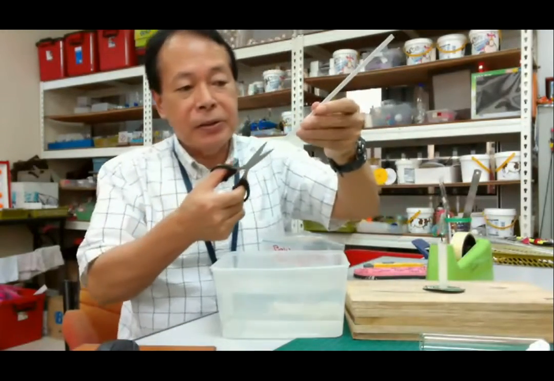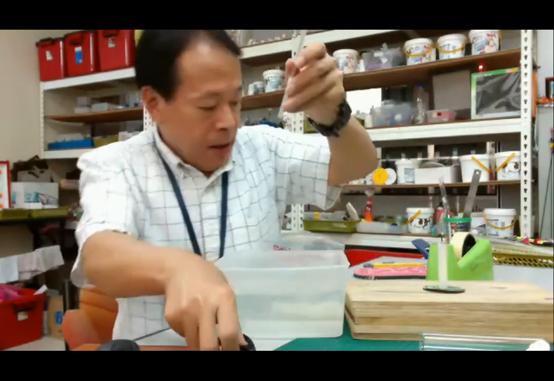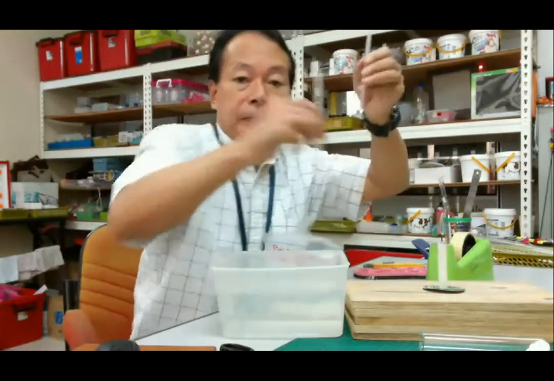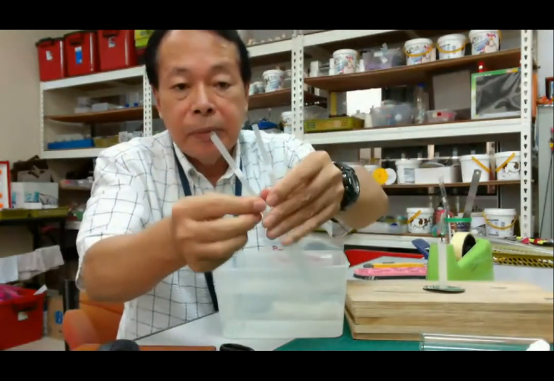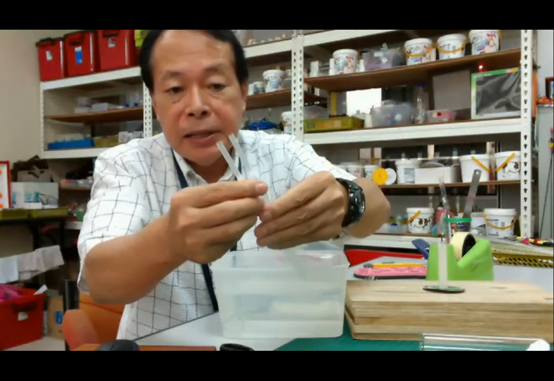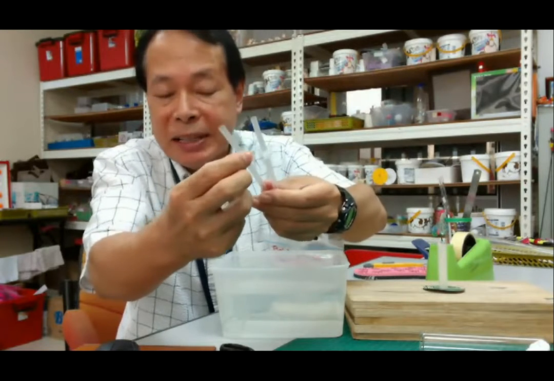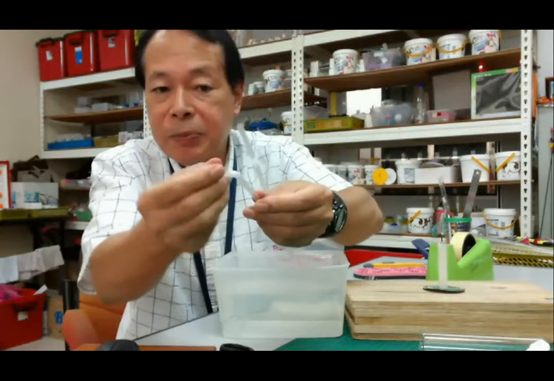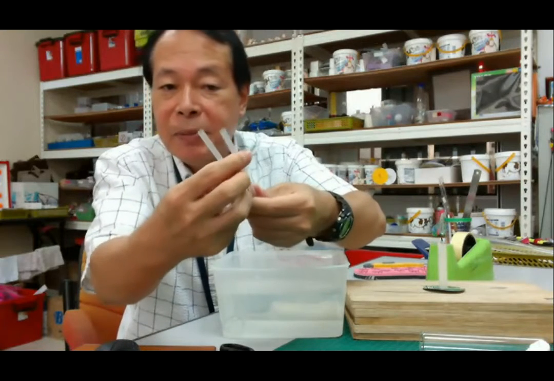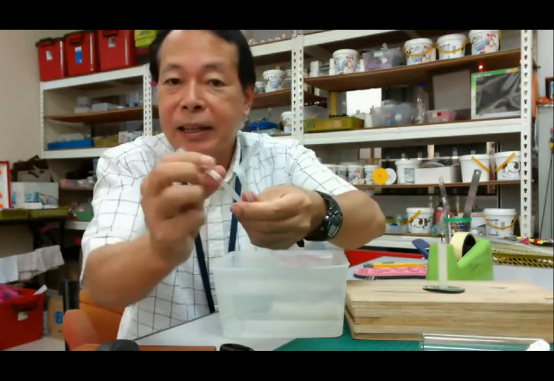Then please take one straw. This type of straw is better. This is the flexible part. Flexible part. Yeah. It's easy to bend. This type is better. Okay.